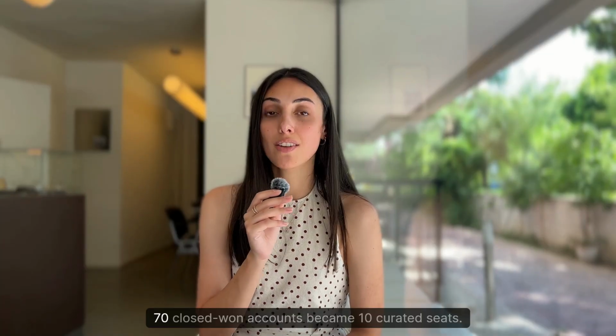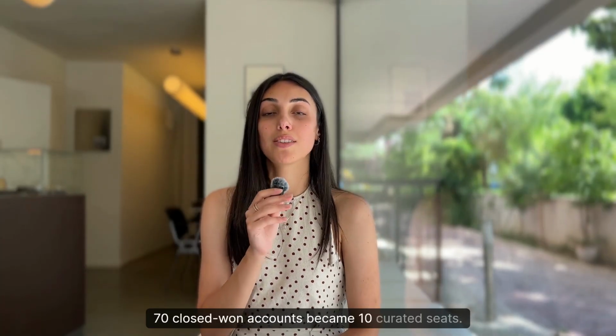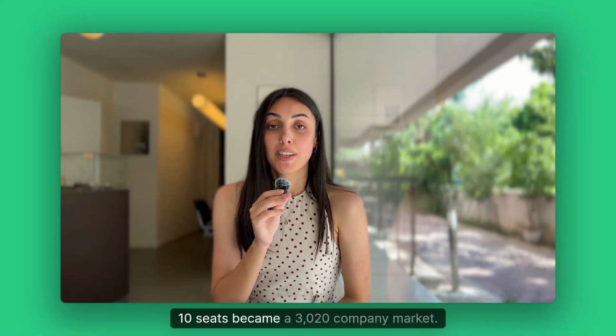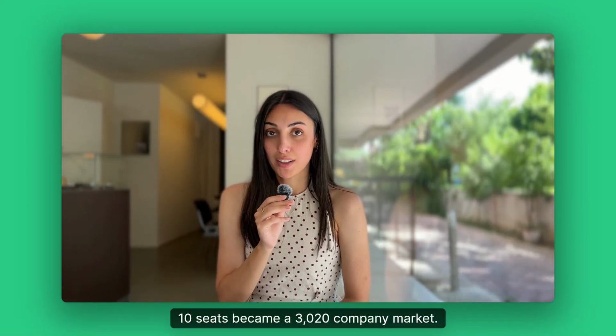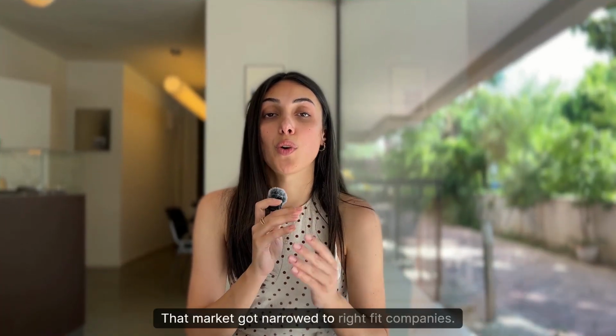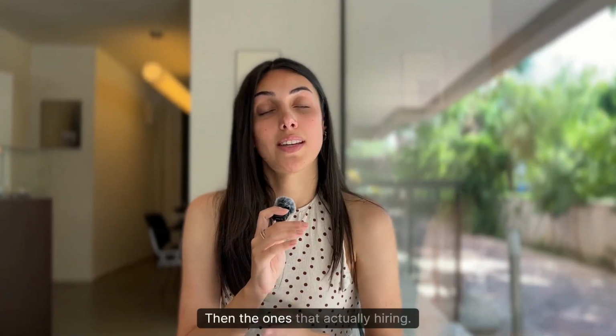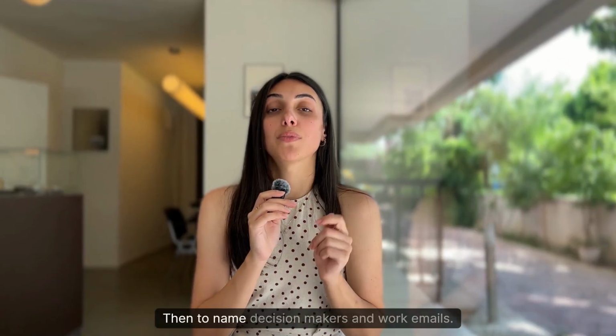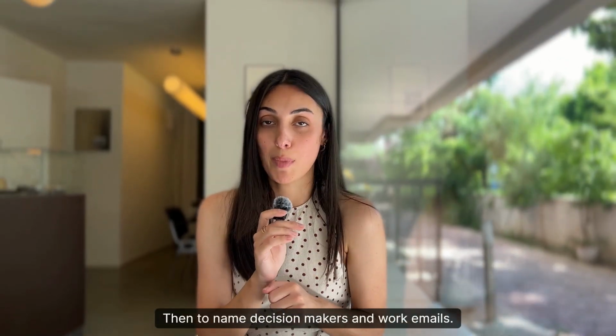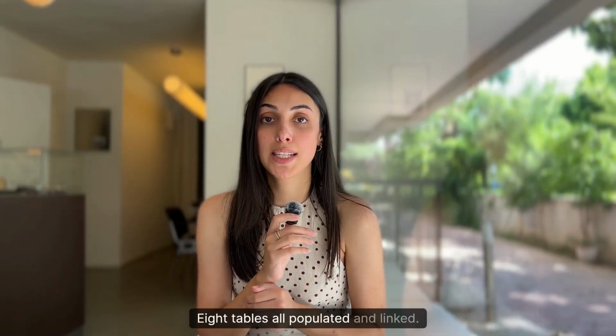So end to end, 70 close-won accounts became 10 curated seats. 10 seats became a 3,020 company market. That market got narrowed to right fit companies, then the ones that are actually hiring, then to named decision makers and work emails. 8 tables, all populated and linked.